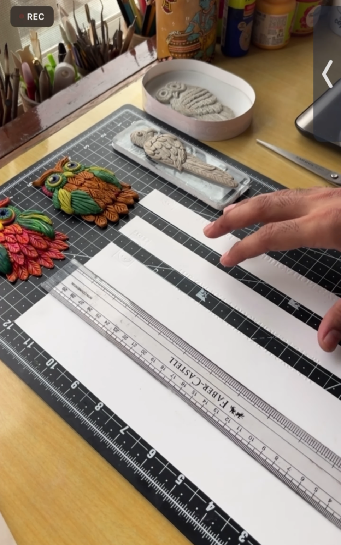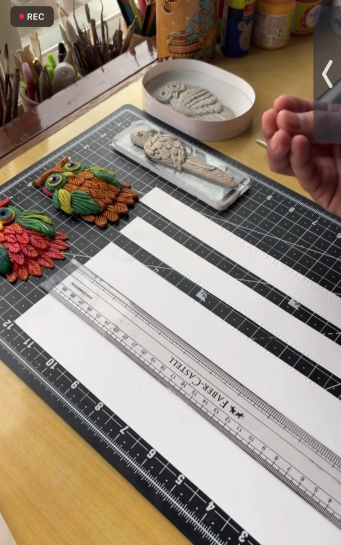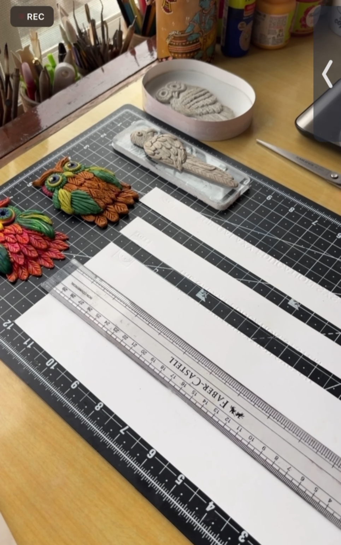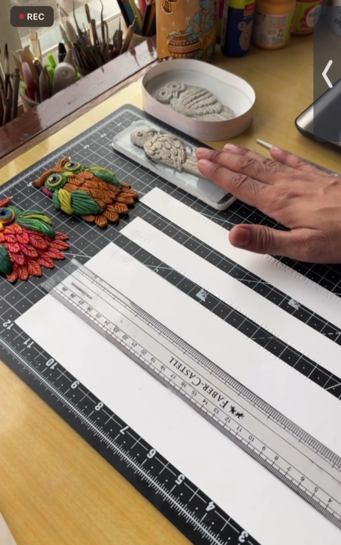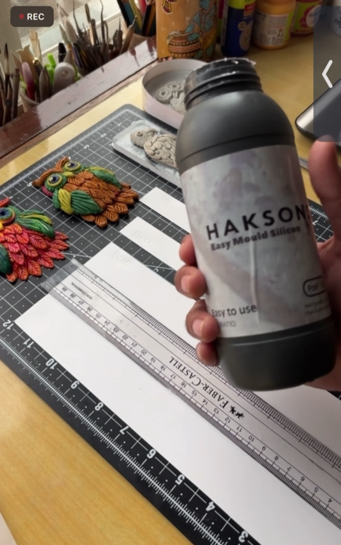So there are multiple varieties of silicone molds available in the market because it's nothing but a chemical and it's in a rubber form. So sometimes if you're putting it on some sort of eatable, like Parle-G or Rasgulla, these types of molds are different. But as we are putting it on the clay model, which is already fixed, we can use this Haxon Easy Mold Silicone.